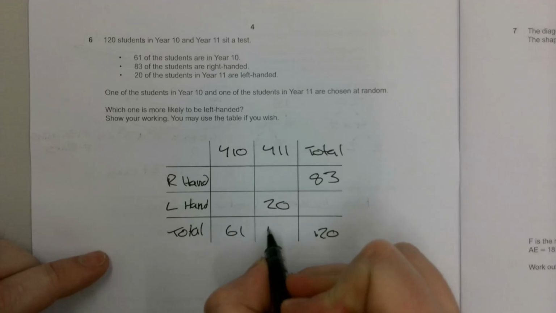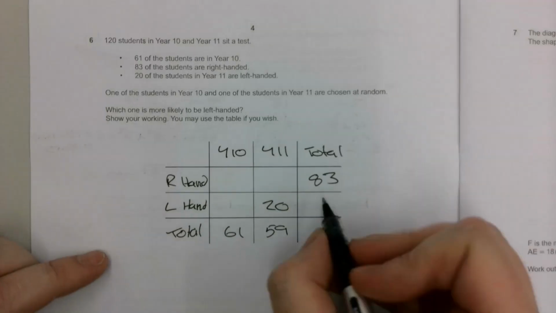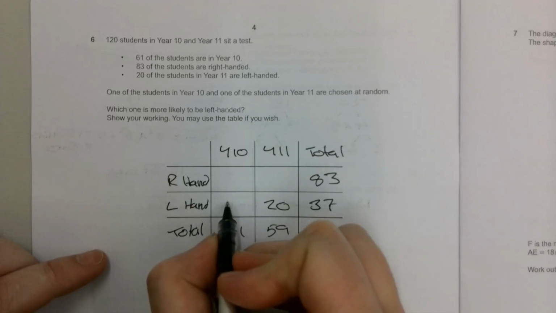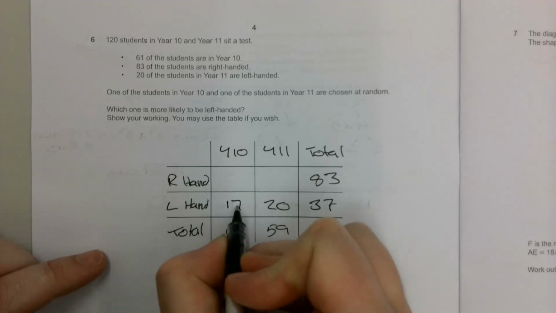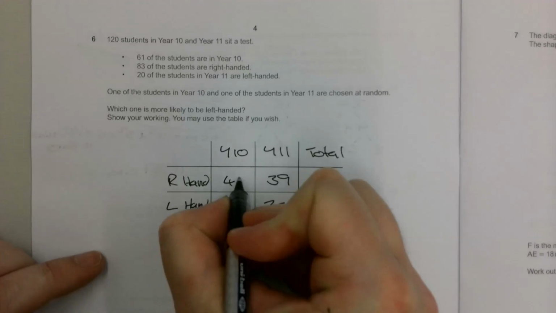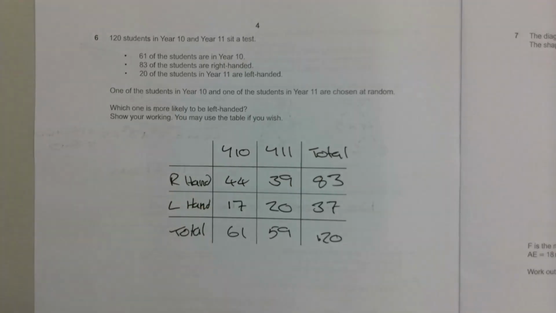120 take away 61 is 59. 120 take away 83 is 37. 37 take away 20 is 17, and that's probably everything we know, but we can work out that this one is 39 and this one is 44. Okay.